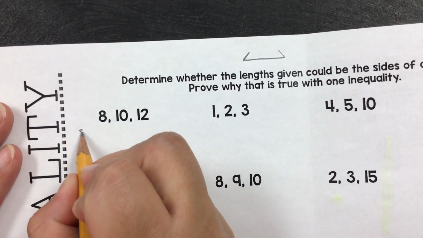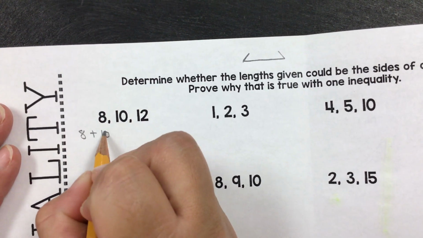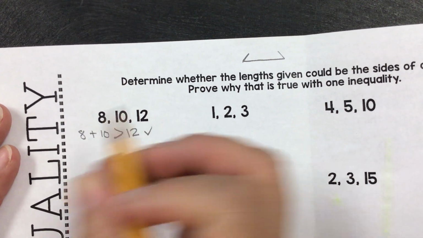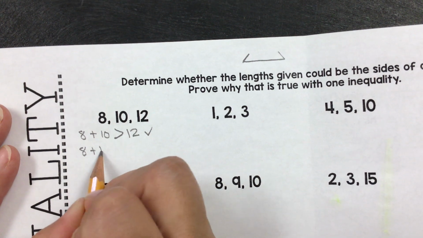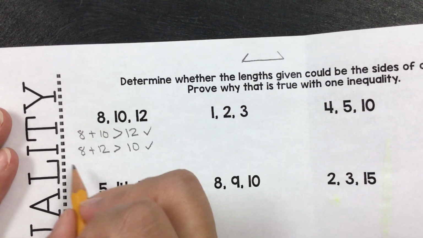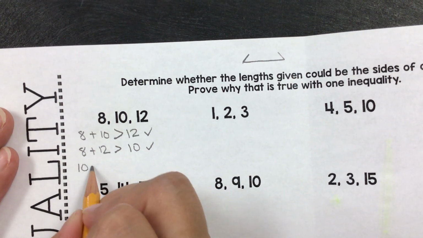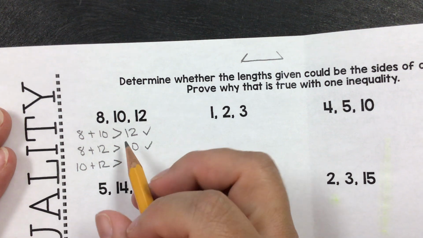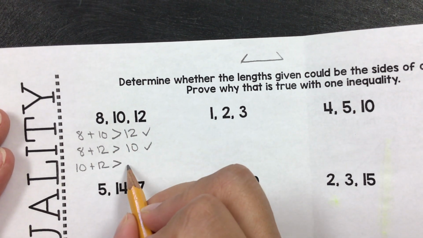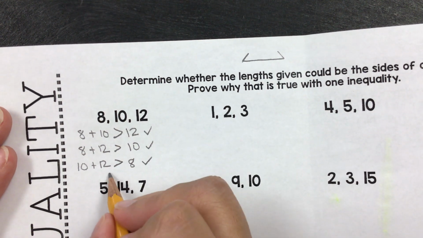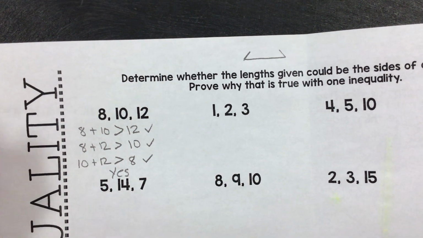So let's check it. Is 8 plus 10 greater than 12? Yes. How about 8 plus 12? Is that going to be bigger than 10? Yes. And then the sides that are left is 10 plus 12. Is that bigger than, what's left? 8. Yes. That means that this can be a triangle.